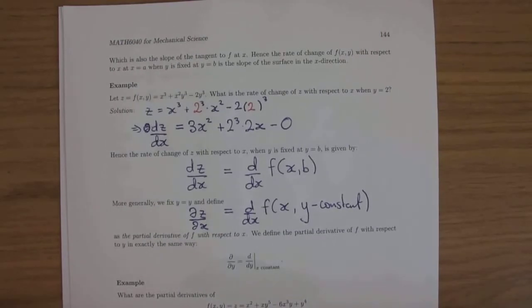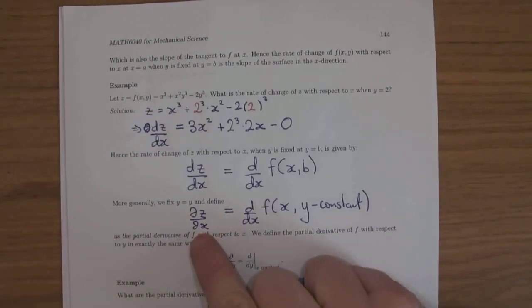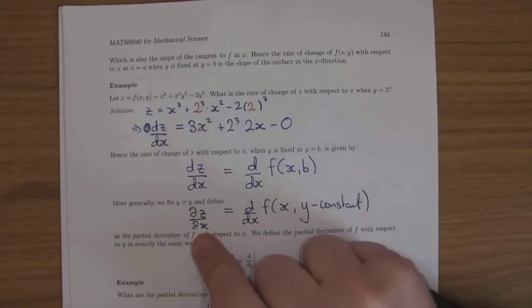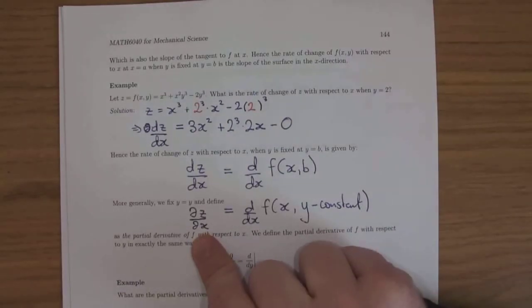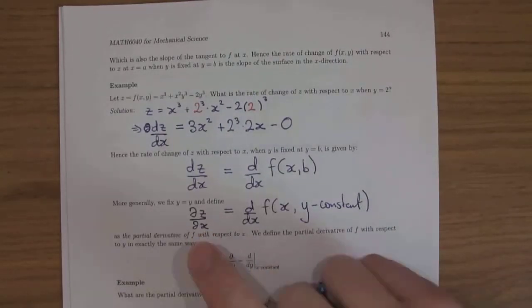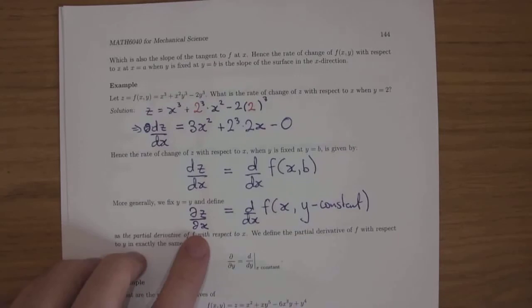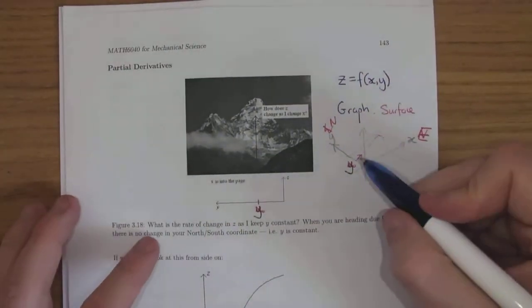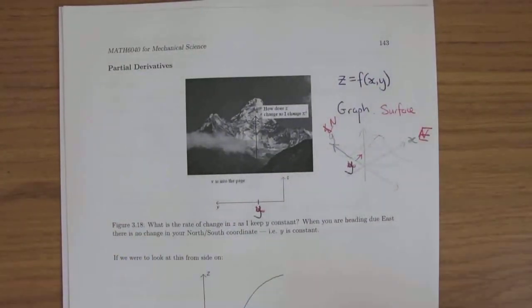So this thing is called the partial derivative, and what that means is it's looking at the rate of change of z with respect to x, but y is kept constant. So it's the rate of change in the x direction. You don't have to specify what y is, but it is constant.